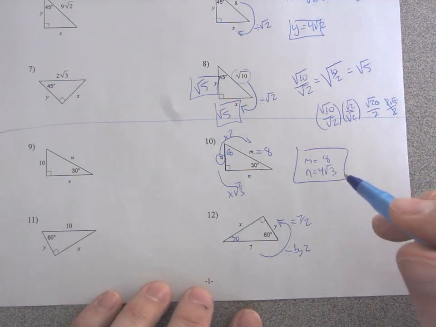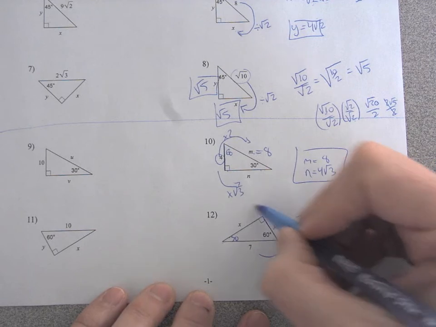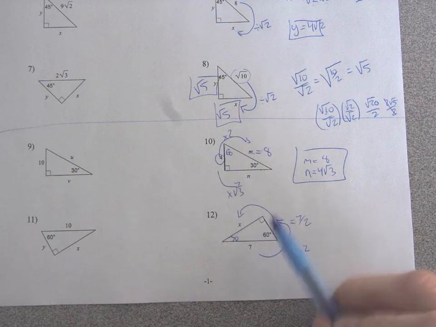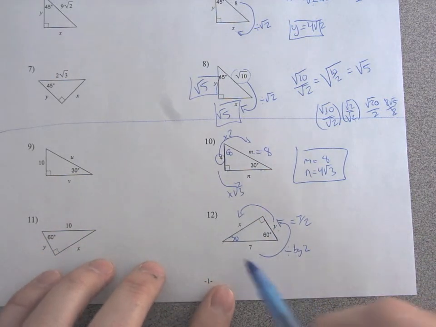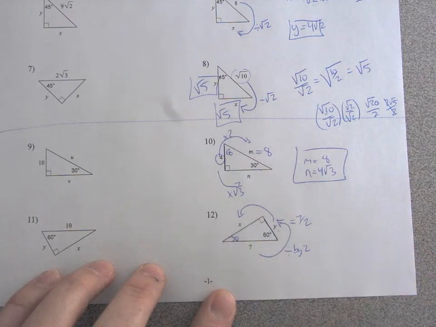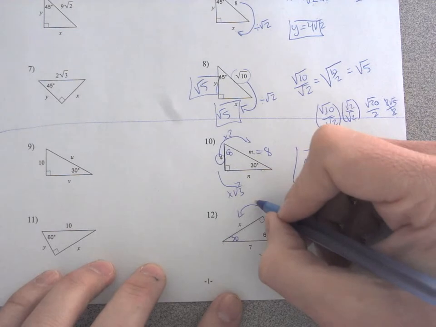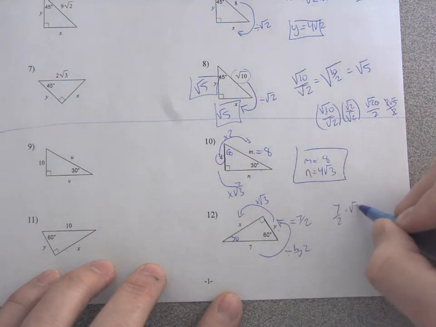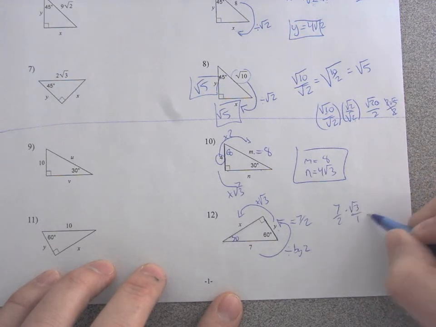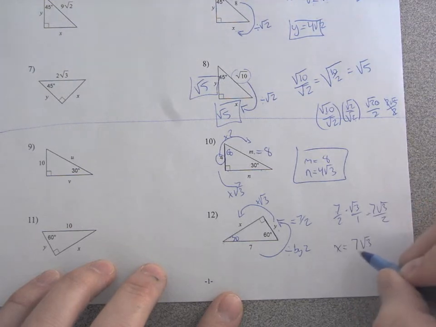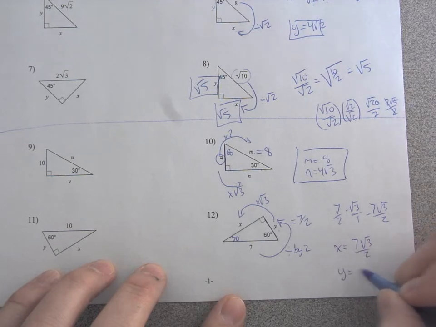Okay? In order to go from the short side now to the longer side, it's just like we did over here. Short leg to long leg, excuse me, I shouldn't say side, because the longest side is the hypotenuse. But what I'm talking about is the short leg to the longer leg. I need to multiply by the square root of 3. So times root 3. 7 over 2 times root 3 over 1 is just 7 times root 3 over 2. Okay, so x equals 7 times root 3 over 2, and then y is equal to 7 over 2.